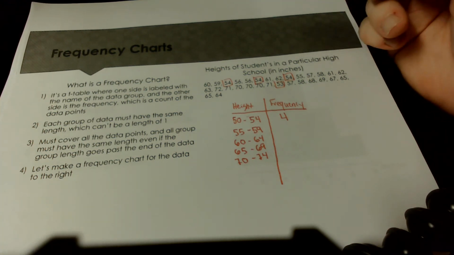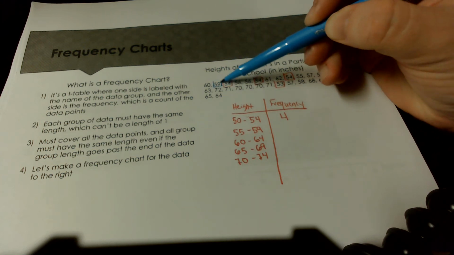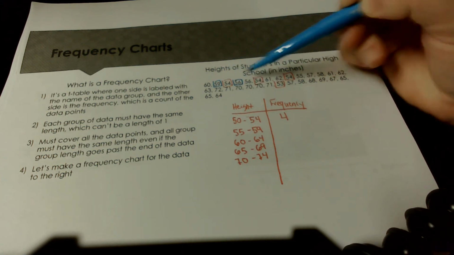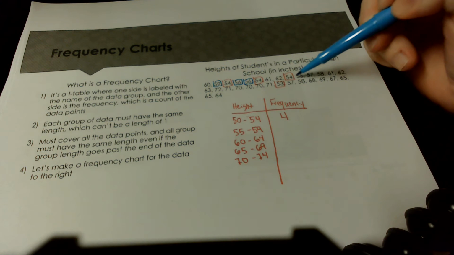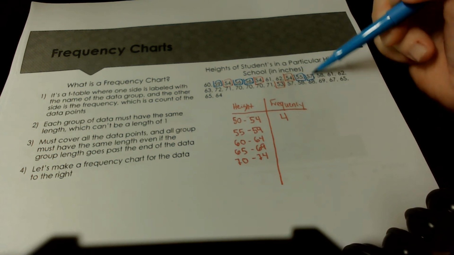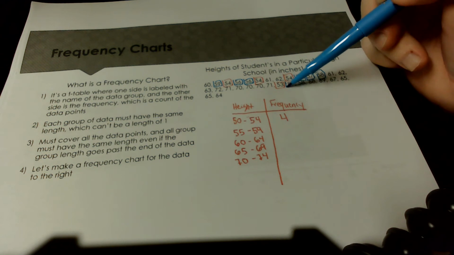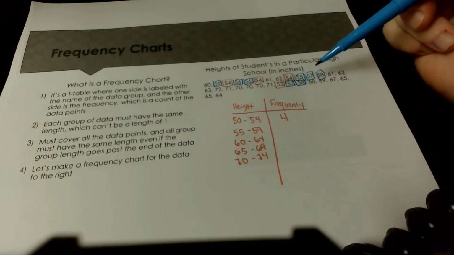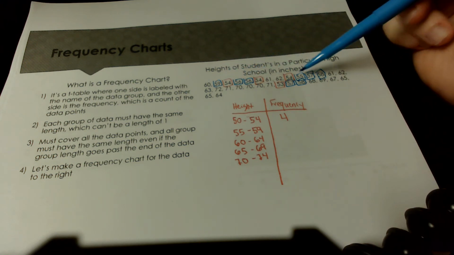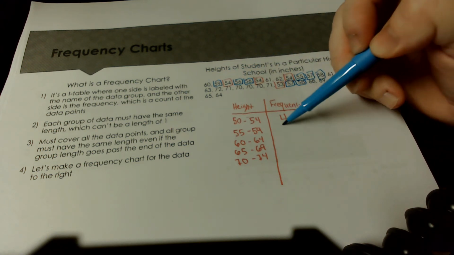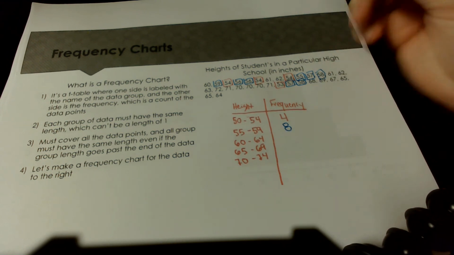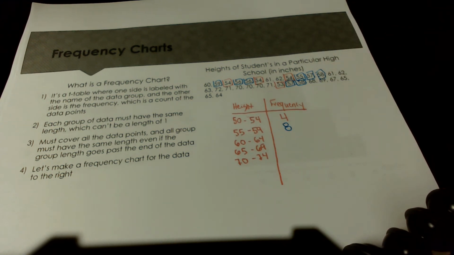So 55 to 59, I got 59, 56, 56, 55, 57, 58, 57, 58. I think that's it. It looks like it's it. Okay. 1, 2, 3, 4, 5, 6, 7, 8. So that's 8 points.